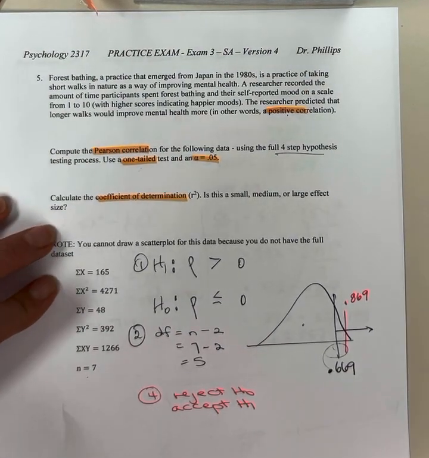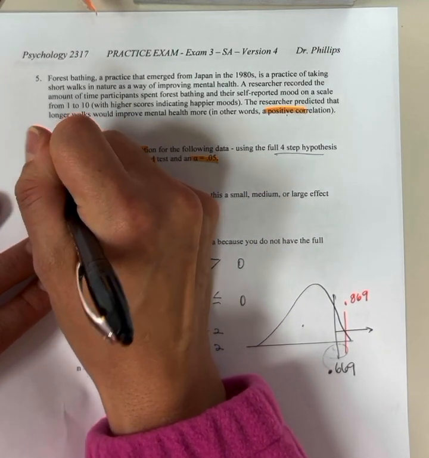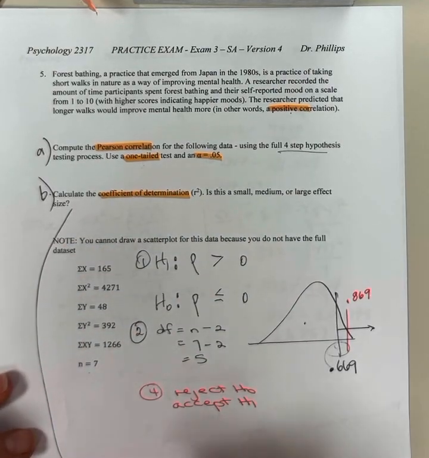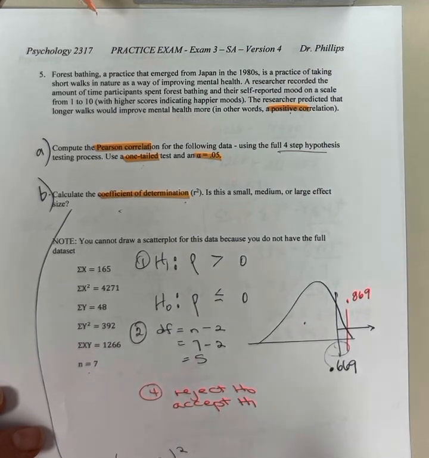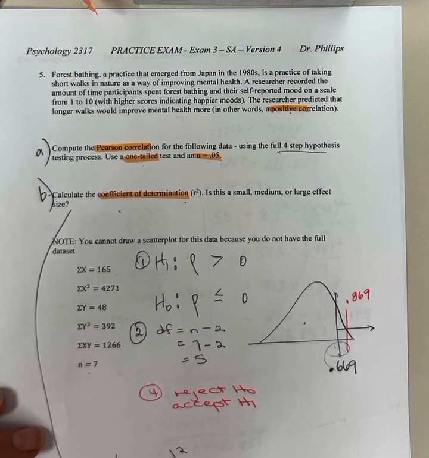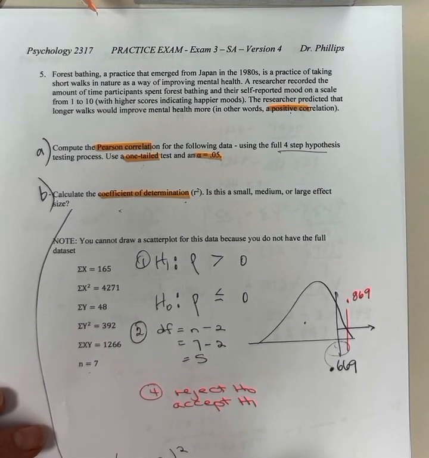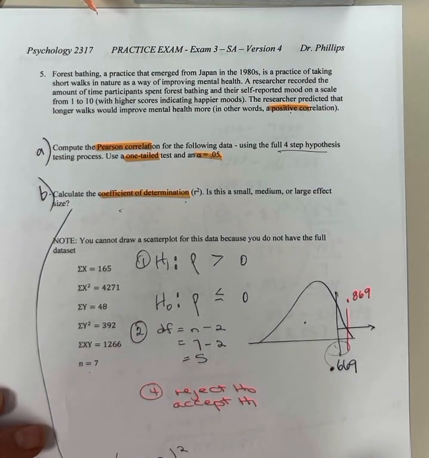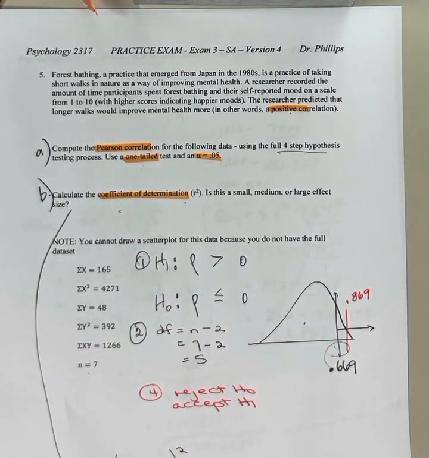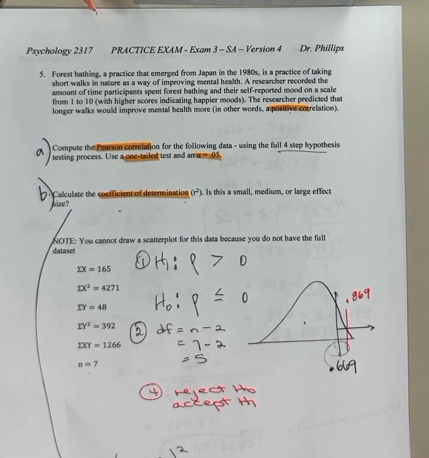And then the next piece, though, and this one it isn't labeled as B, but you can consider that's A and this is B. B, we need to calculate the coefficient of determination. That's R squared. We just calculated R. R was 0.869. So we take that, we square it, right? 0.869 multiplied by 0.869, and we get 0.76. This is a large effect size. The boundaries for R squared in the coefficient of determination are the same as the boundaries for R squared in a t-test. They're the same. We get there a different way, but in essence, they are comparable.